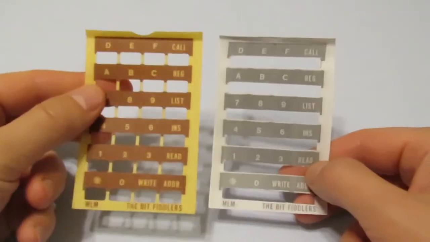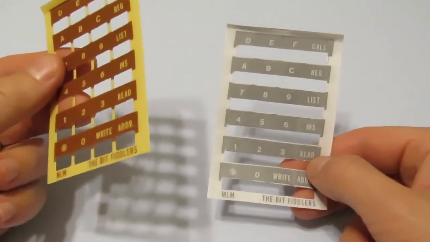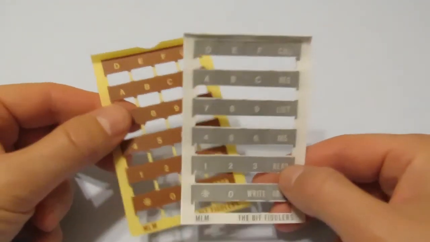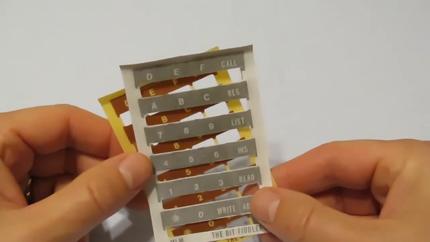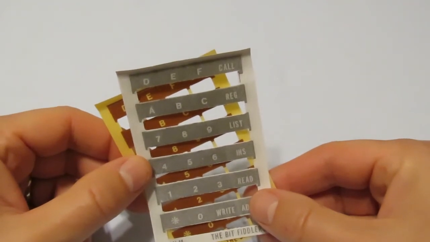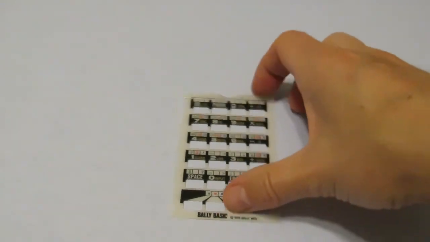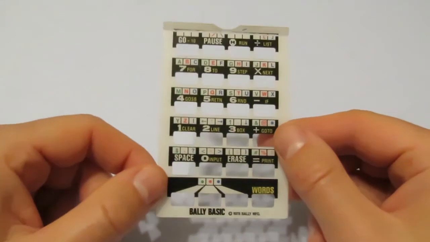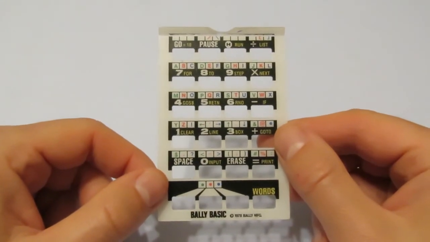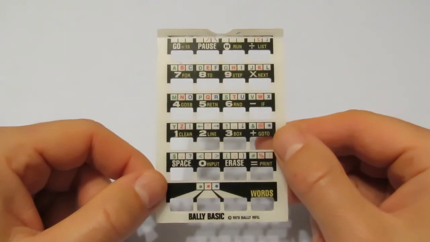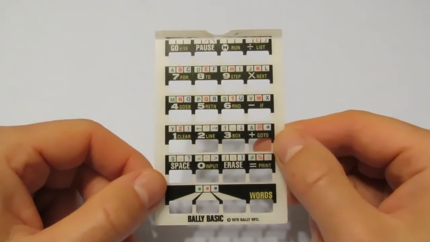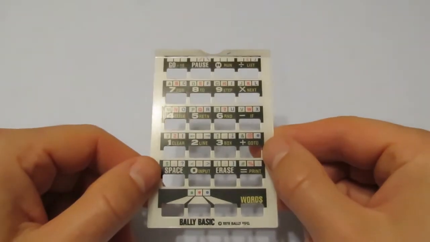What can you do? There's a few things you can do. You can't make a substitution of this with this for MAME. But you can make a substitution by doing a couple of other things. Let me show you this. To begin with, this is the overlay for the AstroBasic or Bally Basic. They're the exact same overlays. You can't use this with MAME either, but there are substitutions.